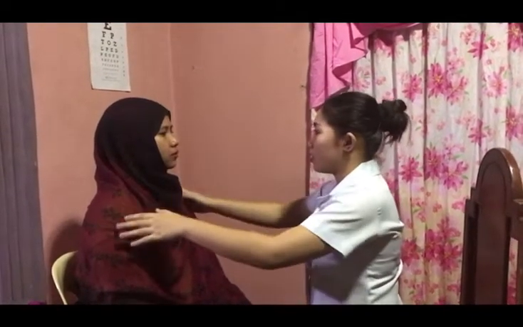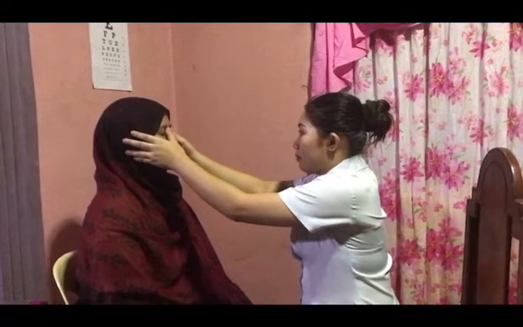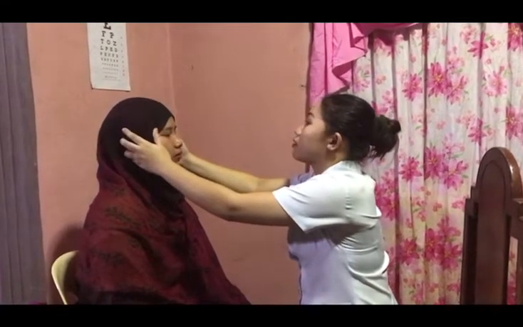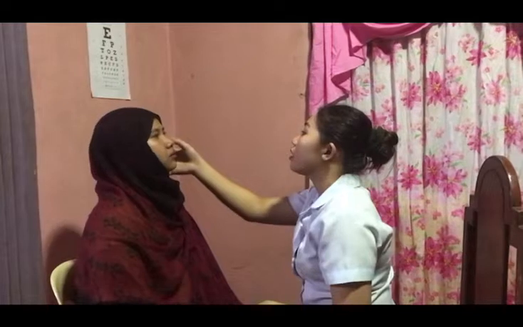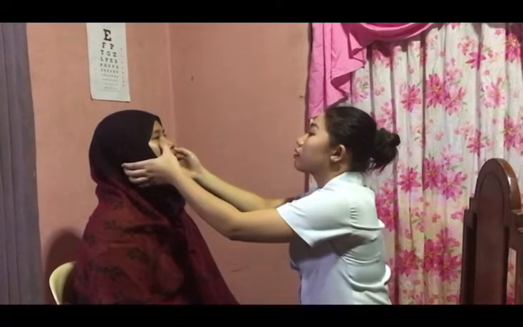So now let's proceed to the palpation of your lacrimal gland and your lacrimal sac. So now we'll palpate your lacrimal gland and your sac. Okay, I don't see any swelling, edema, or lesion. So now let's proceed to the depression of your lower eyelid. So can you look up? Okay. Alright.